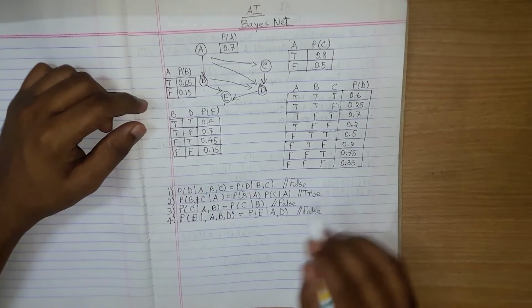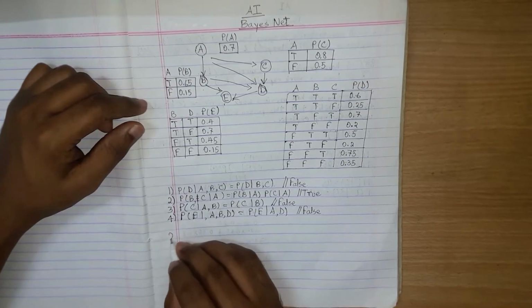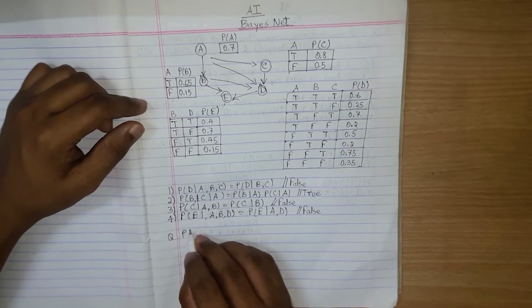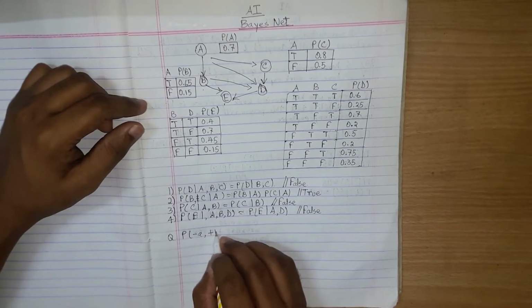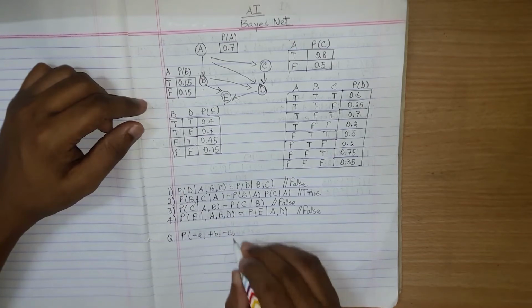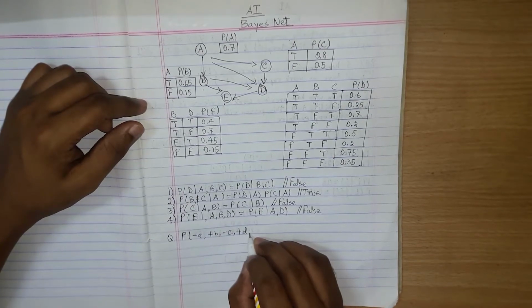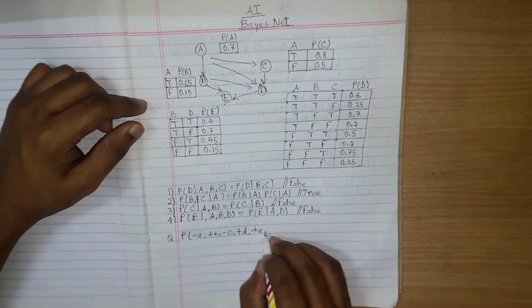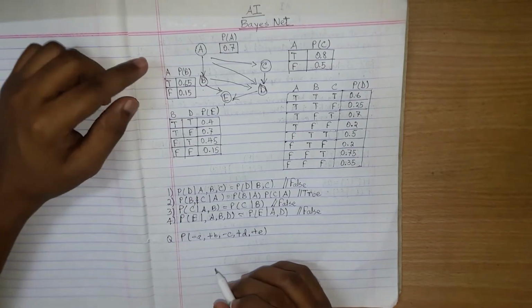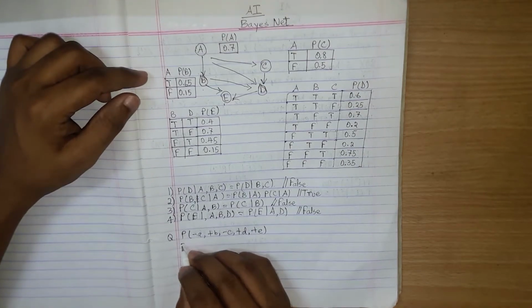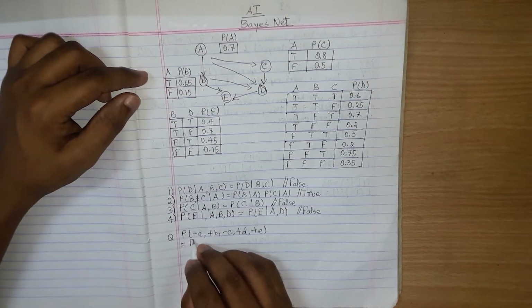Okay, now you have to find certain probabilities. Let's say probability of minus A, plus B, minus C, plus D, and plus E. First of all, you're going to find the probability of the parents.